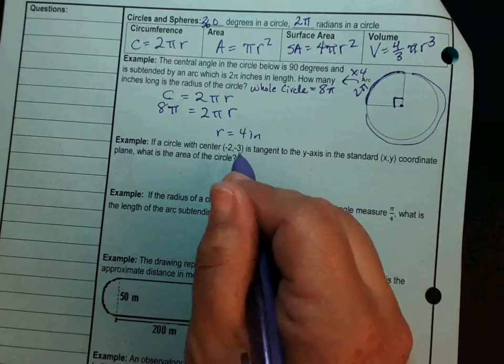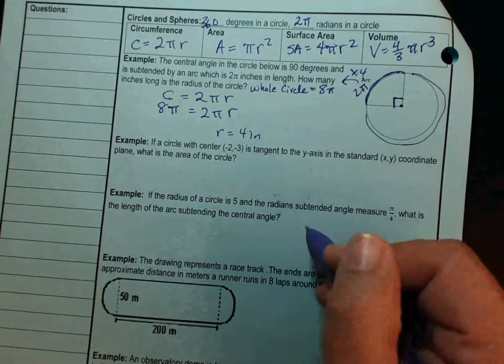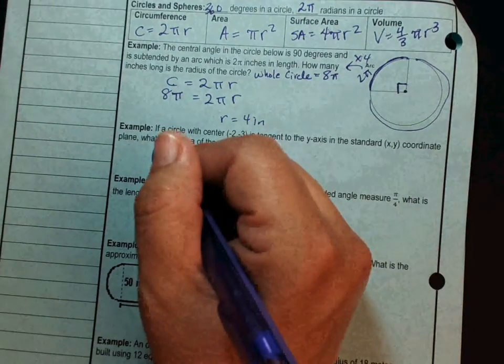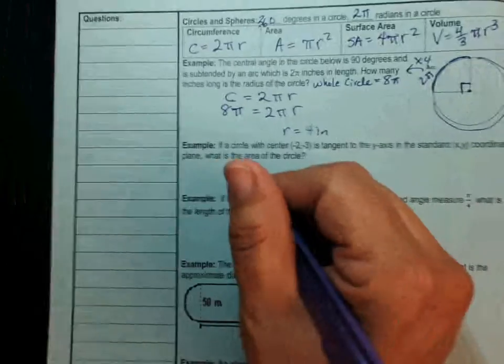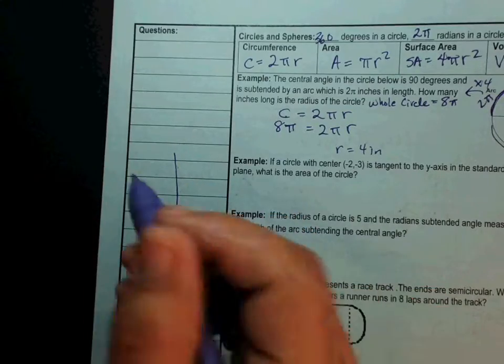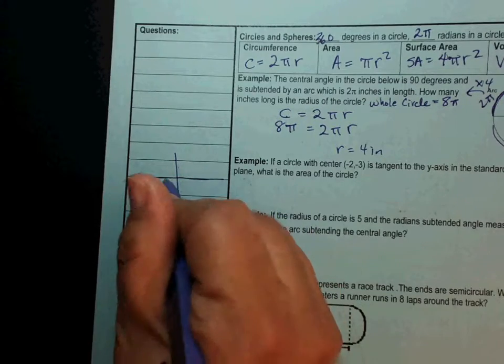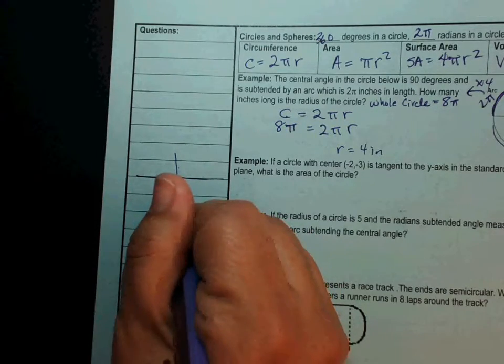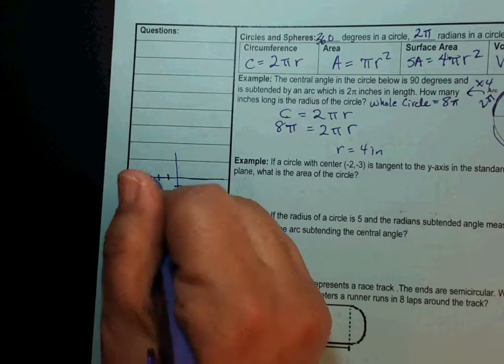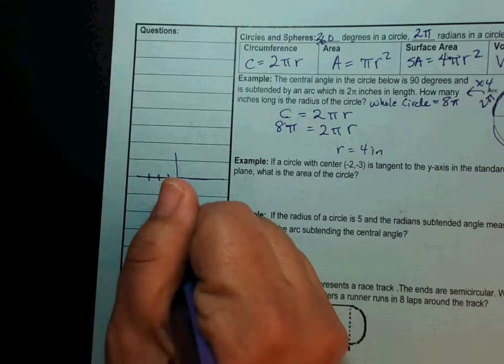If a circle with center -2, -3 is tangent to the y-axis in the standard xy coordinate plane, what is the area of the circle? So what does it mean to be tangent? I'm going to go ahead and draw it here on the side. And the center is at -2, -3. All you see is these nice grid lines. So that would be right about here.